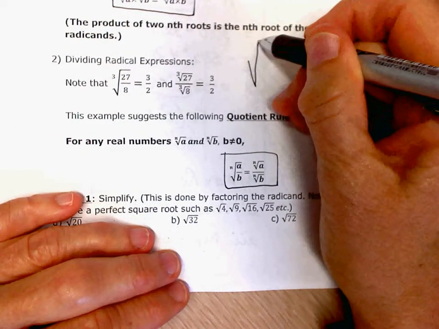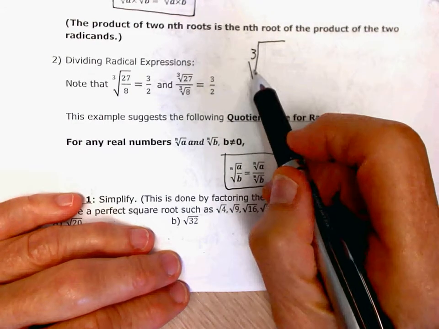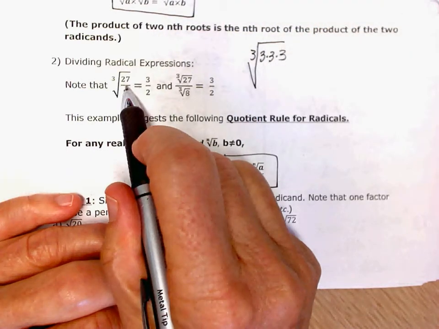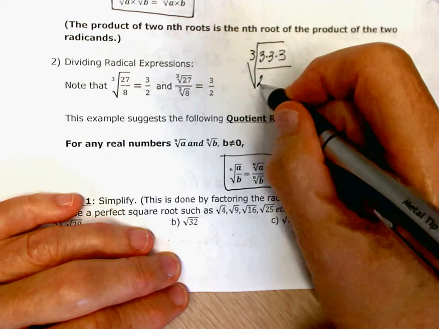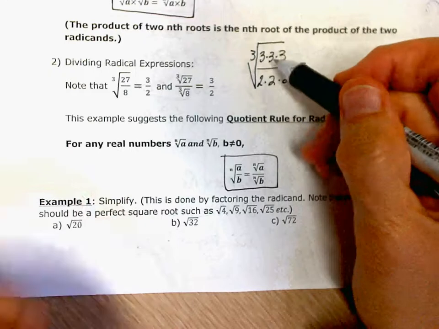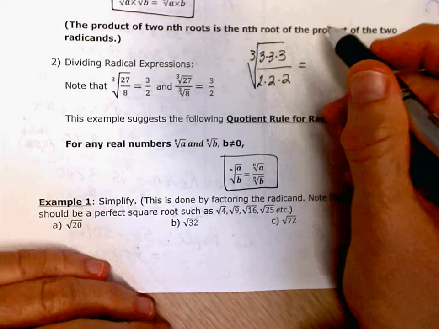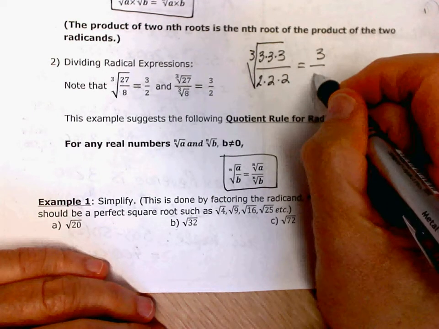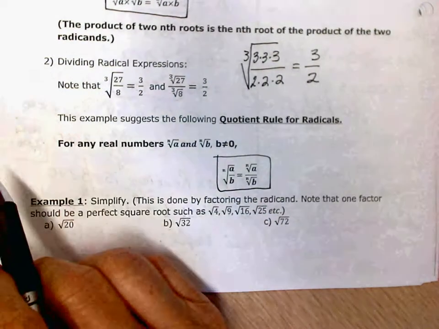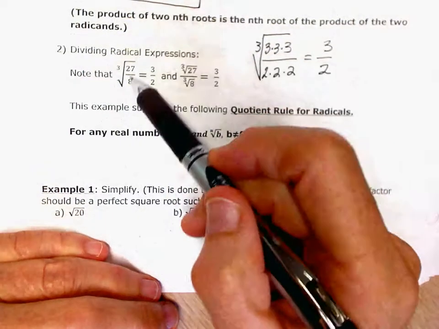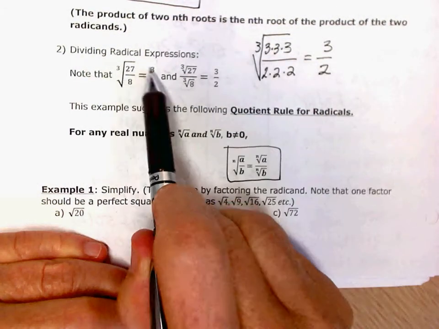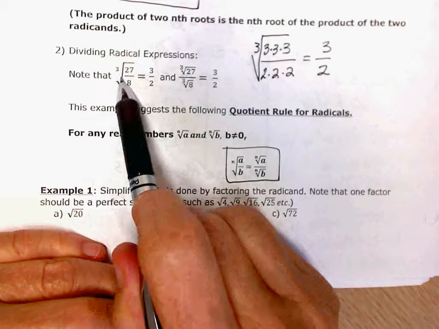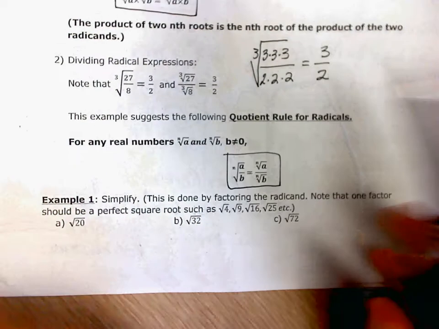Do you agree that when it's a third root or a cube root, we're looking for a number multiplied by itself 3 times that gives us 27, and a number multiplied by itself 3 times that gives us 8? Well, 3 multiplied by itself 3 times gives us 27, and 2 multiplied by itself 3 times gives us 8. So that's the type of answer it's looking for. To illustrate this rule, you could either work it out like this, where the cube root of 27 is 3 and the cube root of 8 is 2, or you can work on it together, or you can split it up like that and you get the same answer.